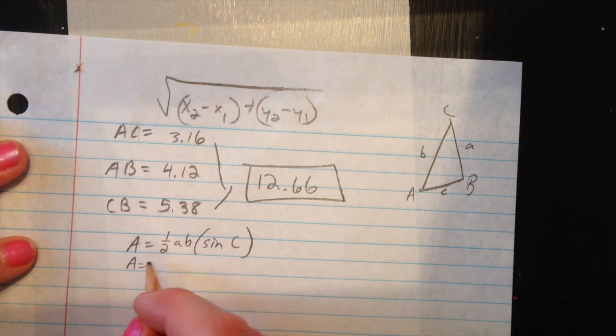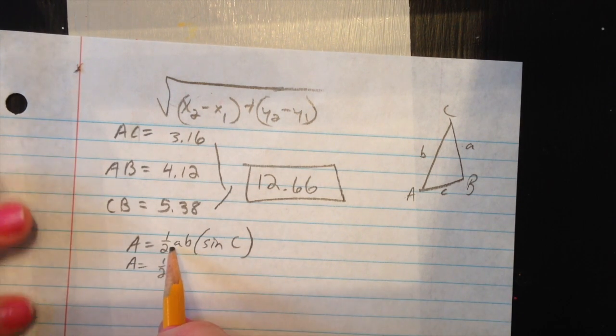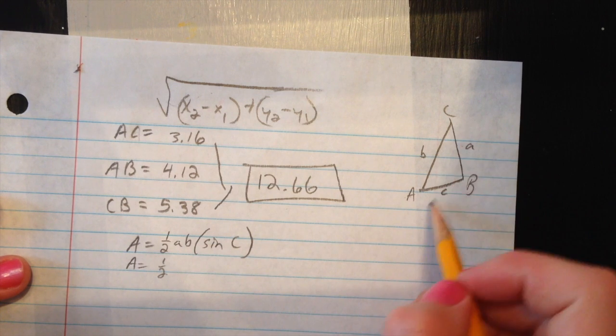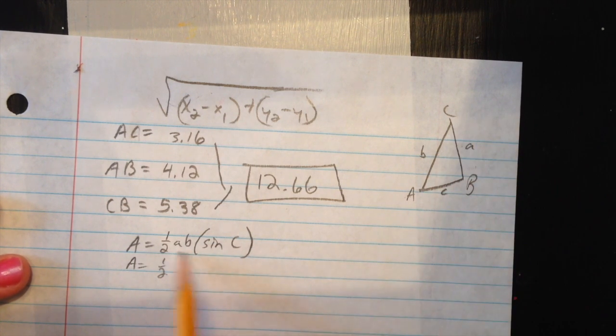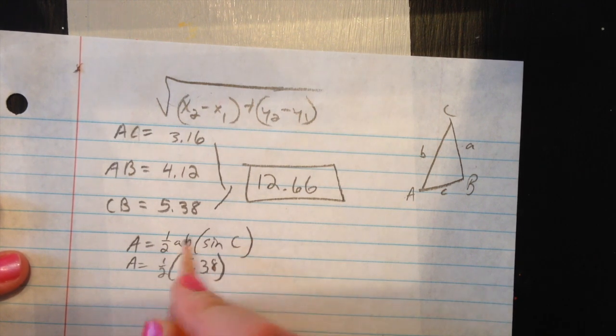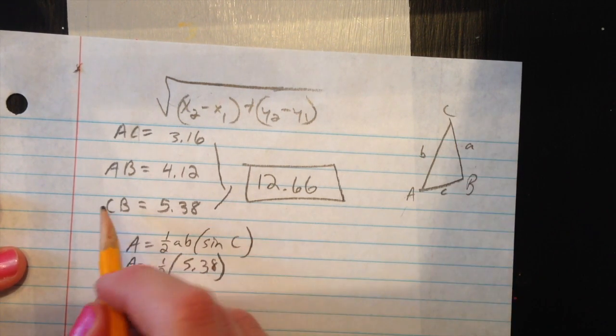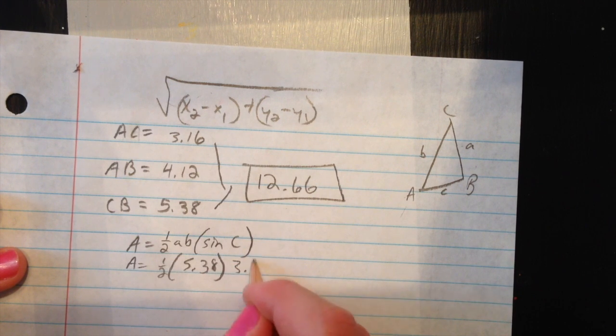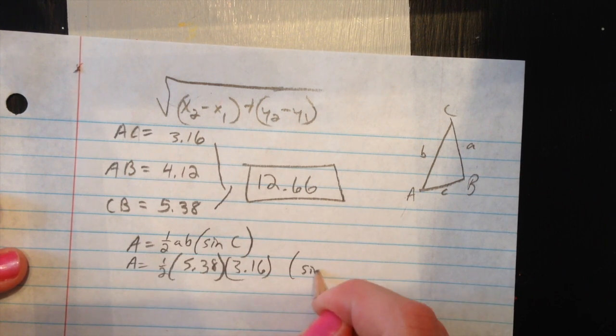So area is going to be 1/2 a, which is this side, CB, equals 5.38, times b, which is this side, CA, 3.16, times sine of C.